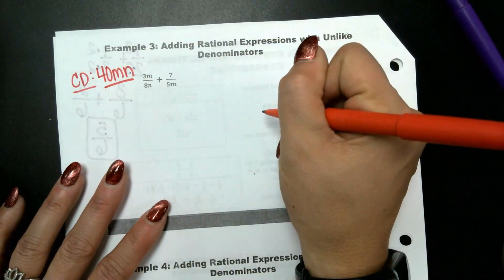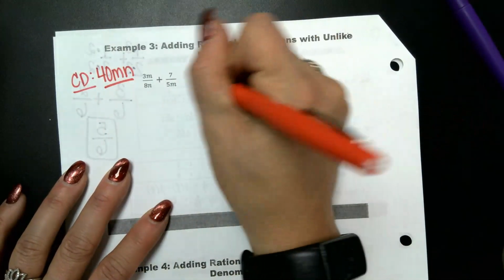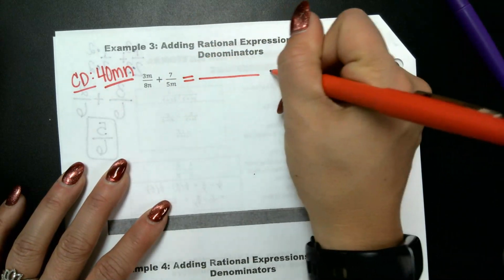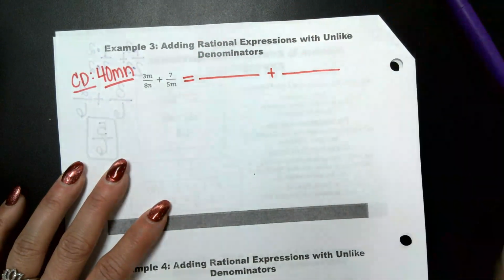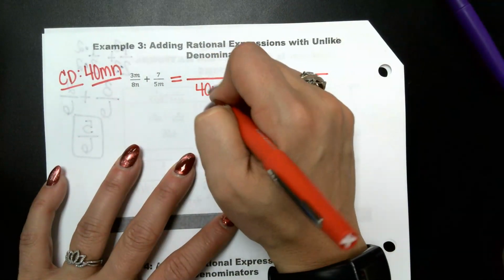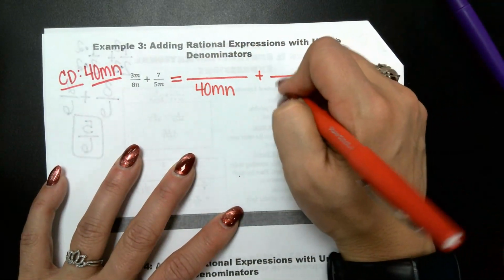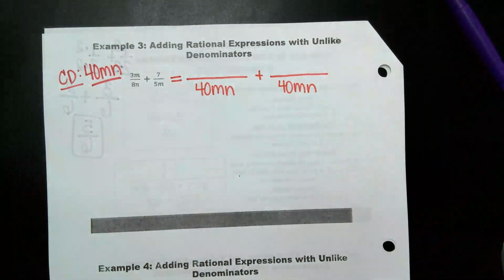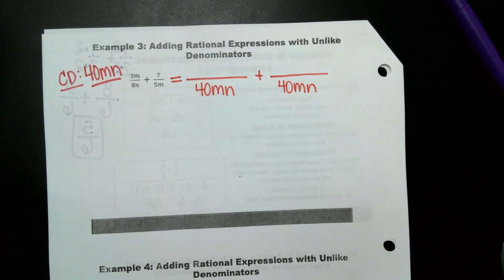So now watch what I do. Once I know my common denominator, I immediately show the denominator under both fractions. I just go ahead and do this ahead of time.